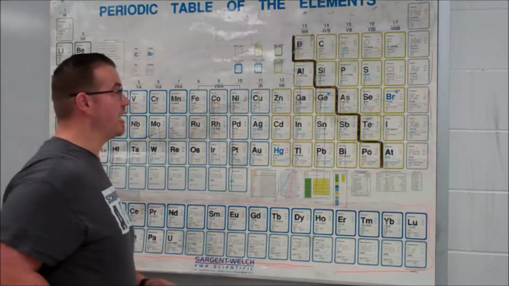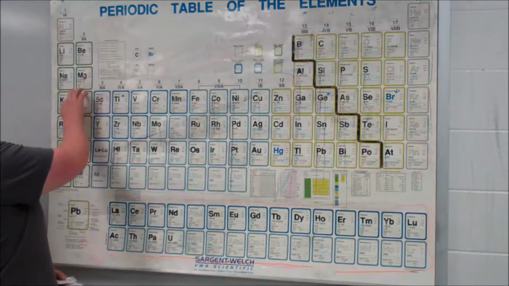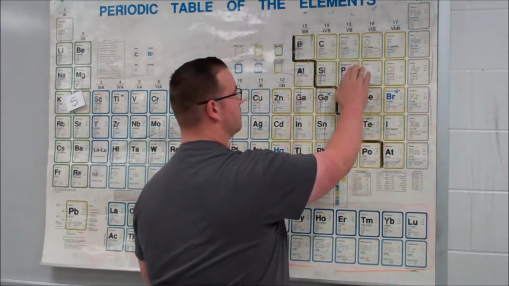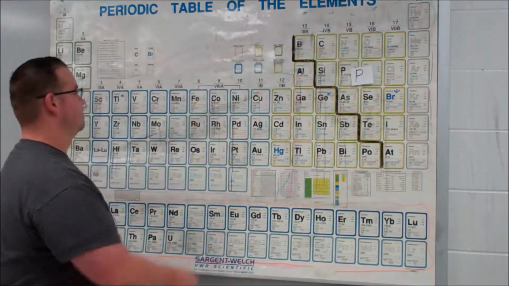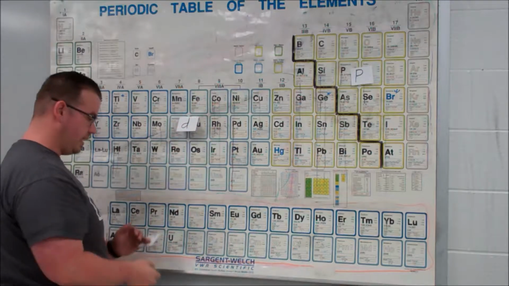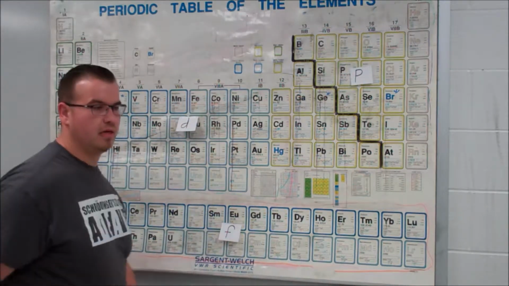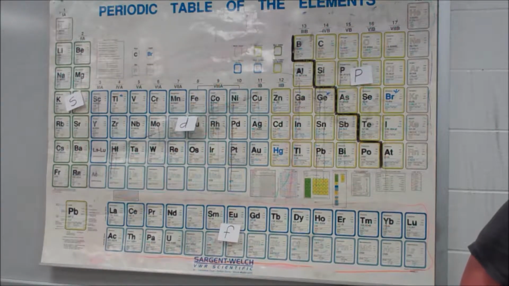So it all is based off this periodic table. First thing we're going to deal with, by now you should know the S block, P block, D block, and the F block. How are we going to start breaking these things down? First thing, we'll start with the S block. S block's simple.